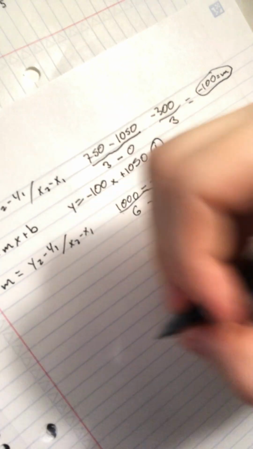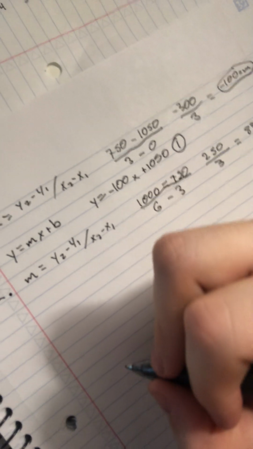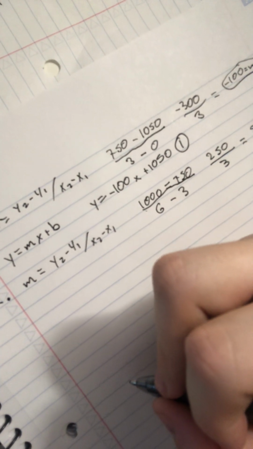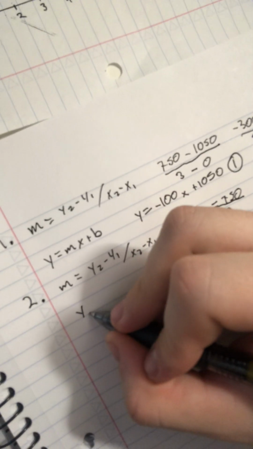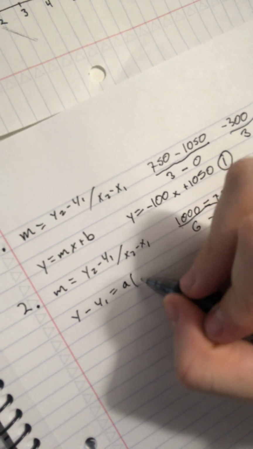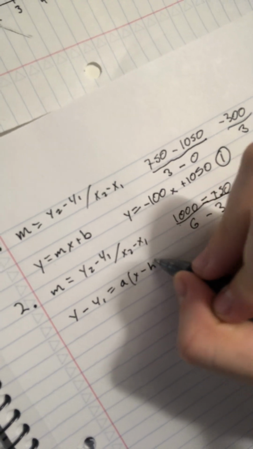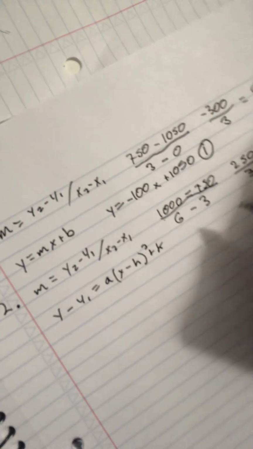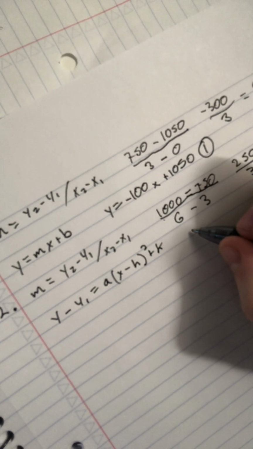We're going to get the formula here, which is y minus y1 equals m times x minus x1.